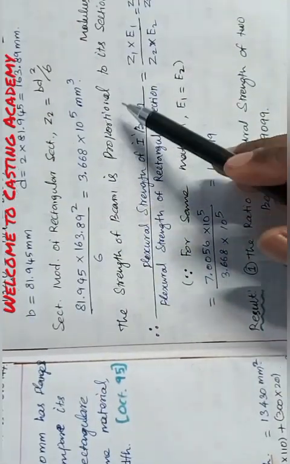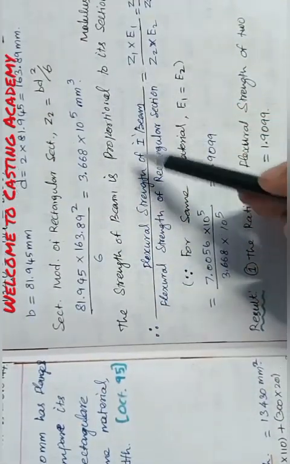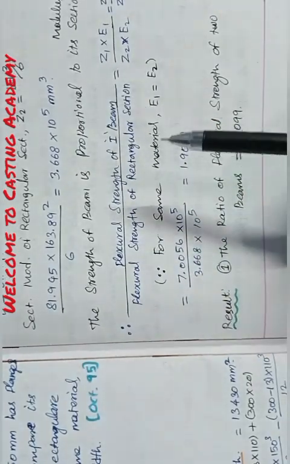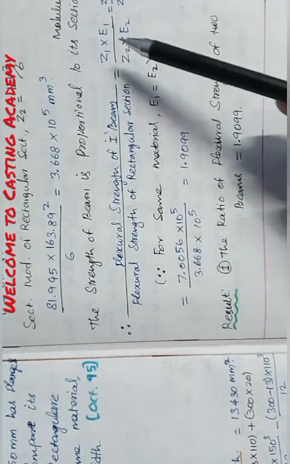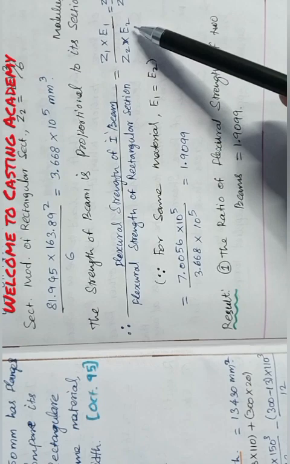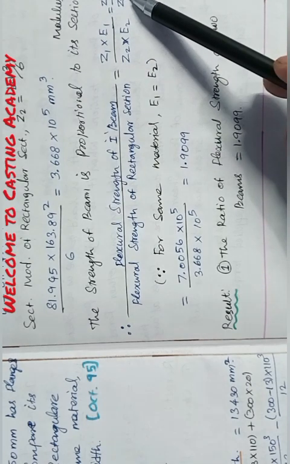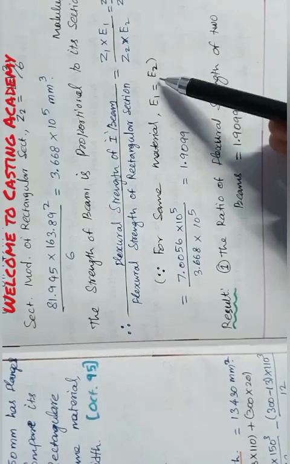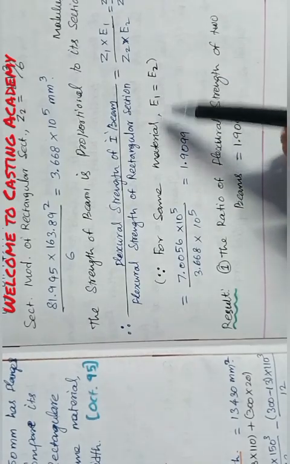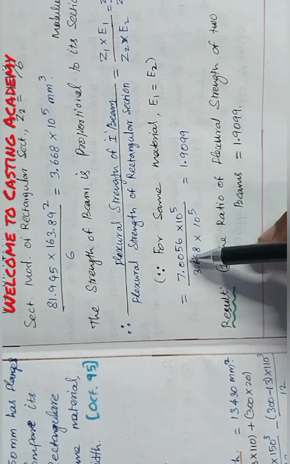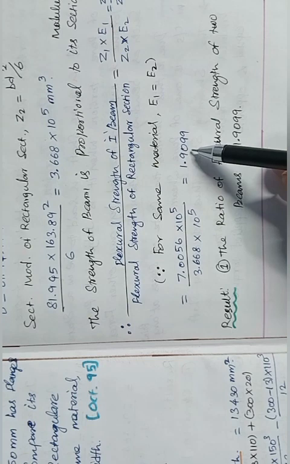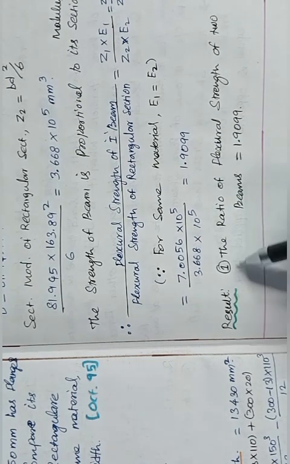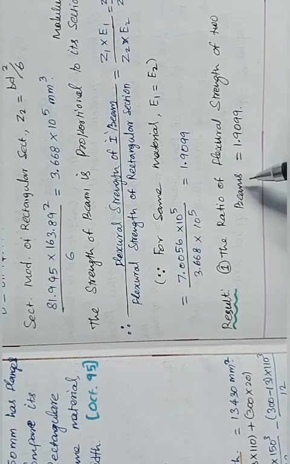The strength of the beam is proportional to its section modulus. Therefore, the flexural strength of the I beam divided by the flexural strength of the rectangular section equal to Z1 into E1 divided by Z2 into E2, which is nothing but Z1 by Z2. For the same material, Young's modulus is the same. So 7.005 into 10 power 5 divided by 3.668 into 10 power 5. Answer is 1.9009. Finally, the ratio of the flexural strength of the two beams is equal to 1.9009.